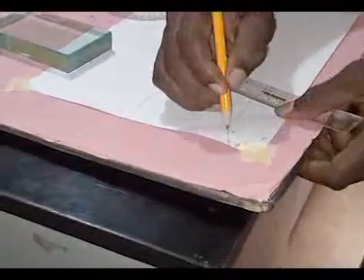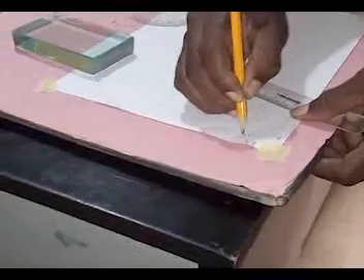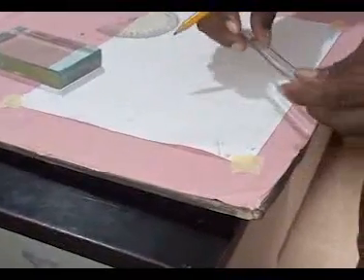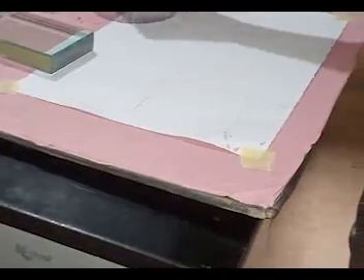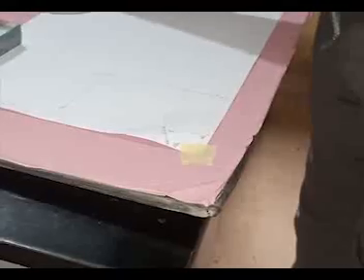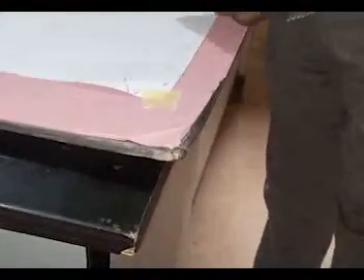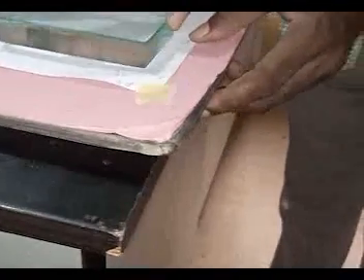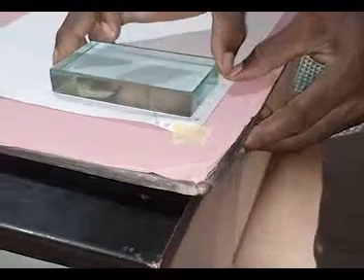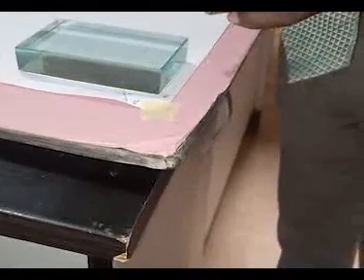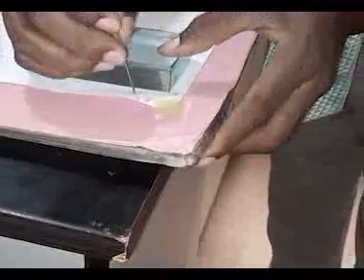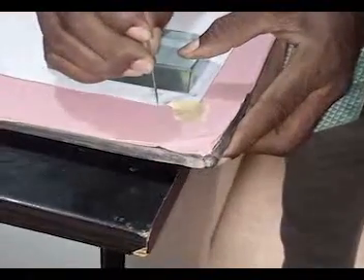Then after that is the angle of incidence I. Then you replace the prism. Place your pins at P1 and P2.